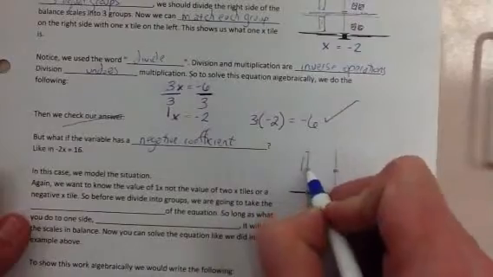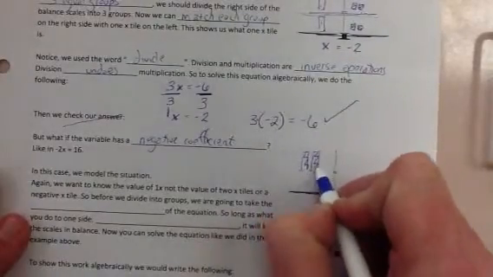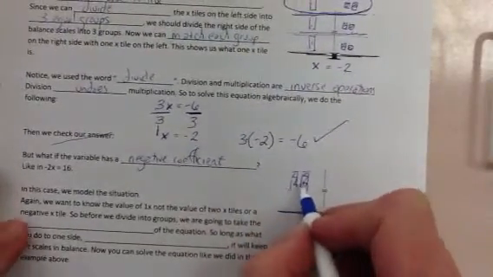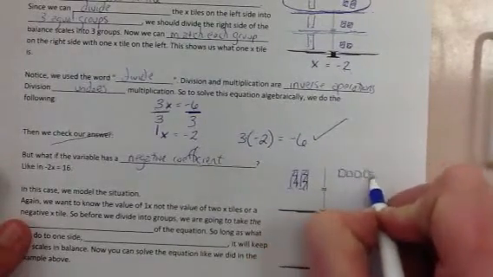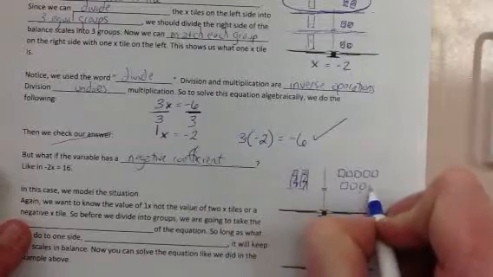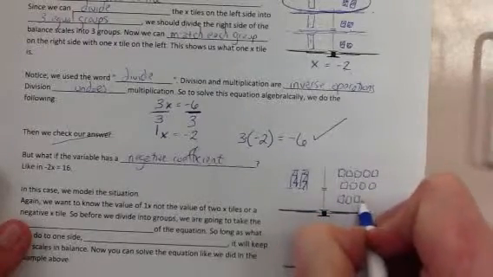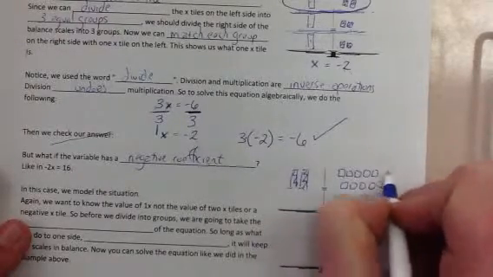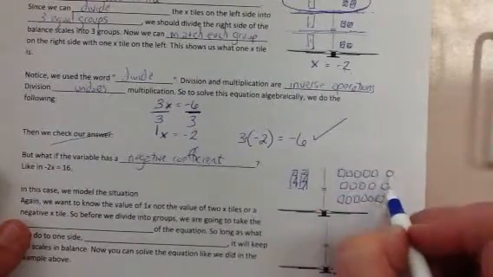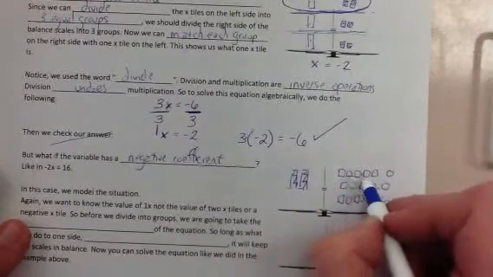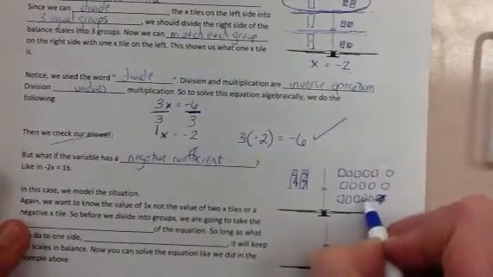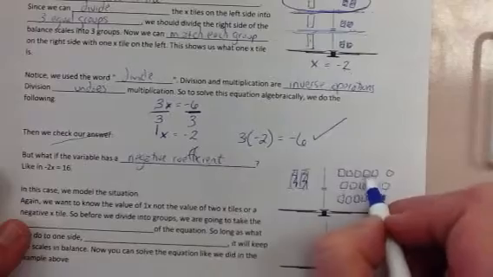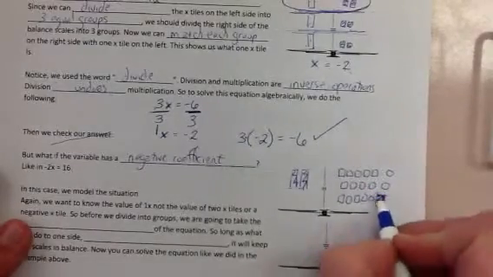Okay, so again, we're going to just model it the way we started off. So we got 2 x's on this side, but they're shaded, and then we got 16: 11, 12, 13, 14, 15, 16, right? 2, 4, 6, 8, 10, 12, 14, 16. Oh, I drew too many. Okay, so just ignore that one.